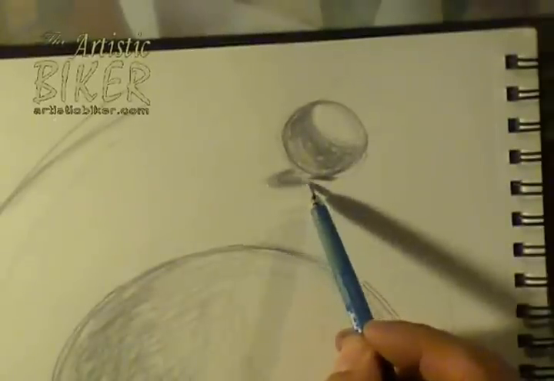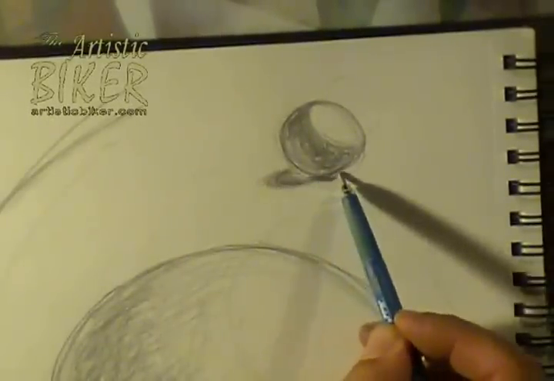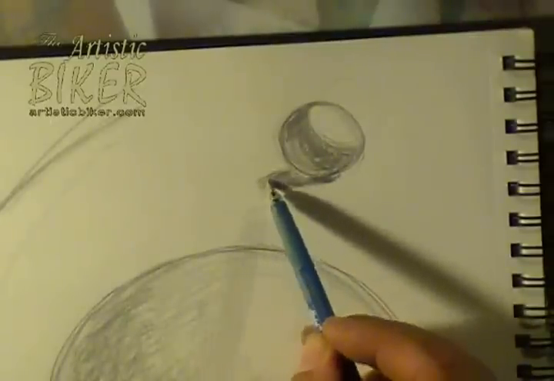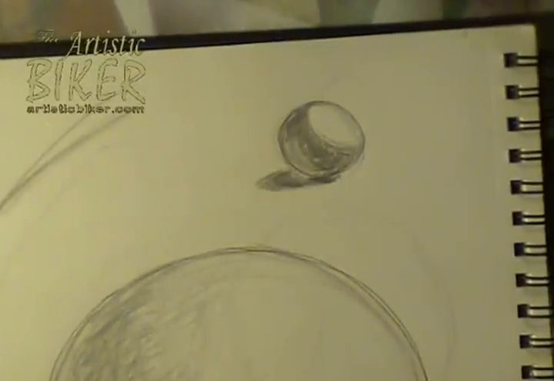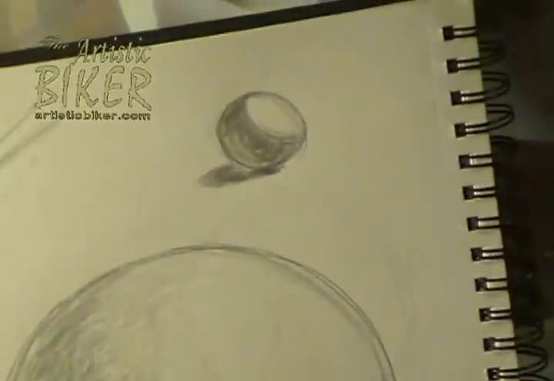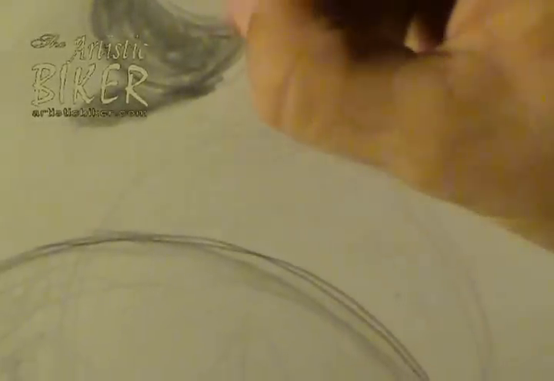And try your very best to blend those. Blend the shapes so that they make sense to the naked eye. Does that make sense? That is this week's $2 tutorial.